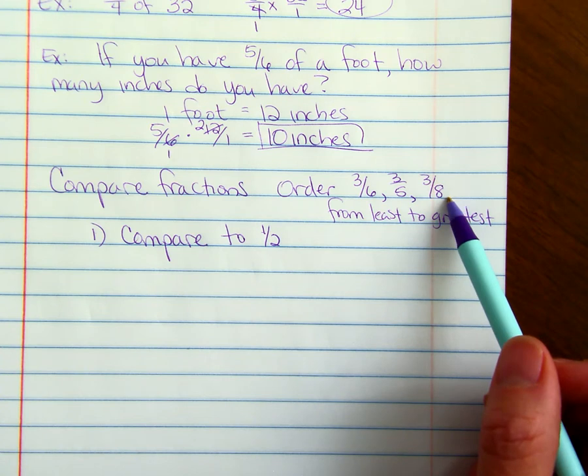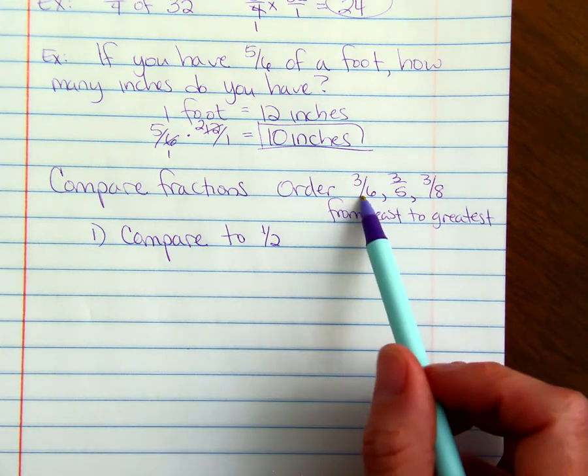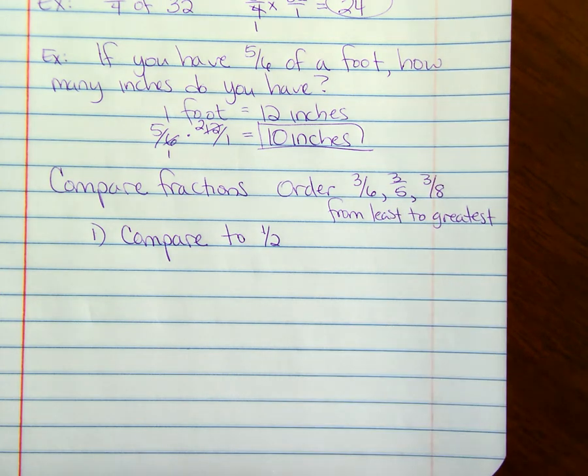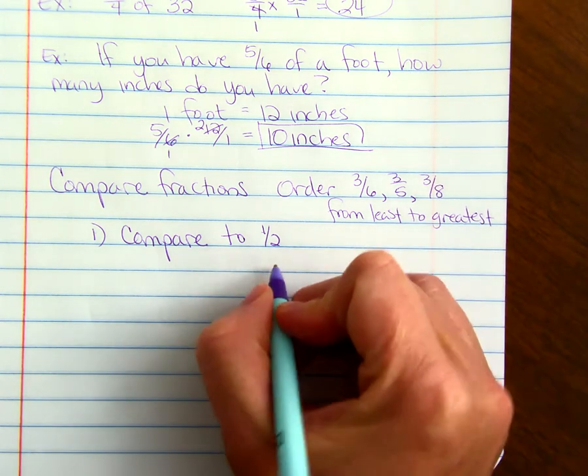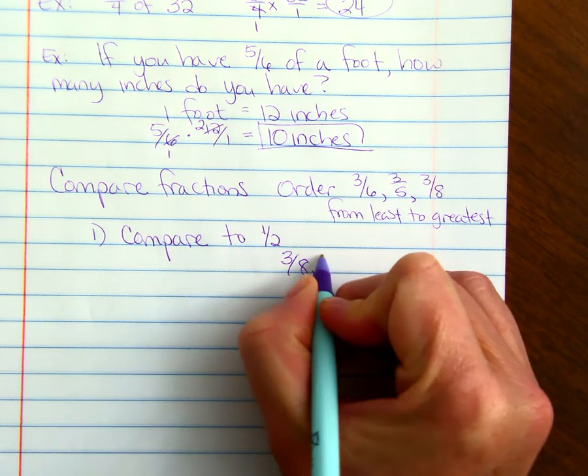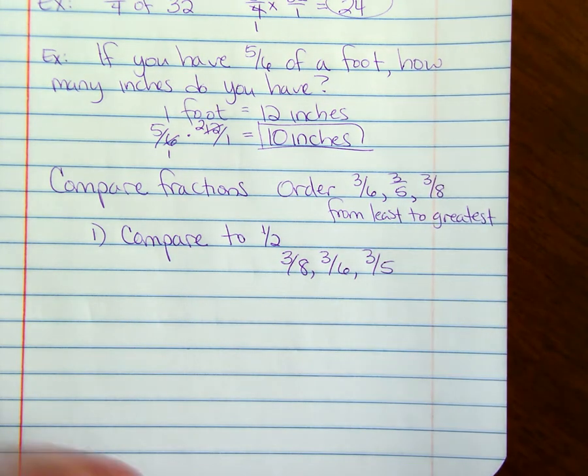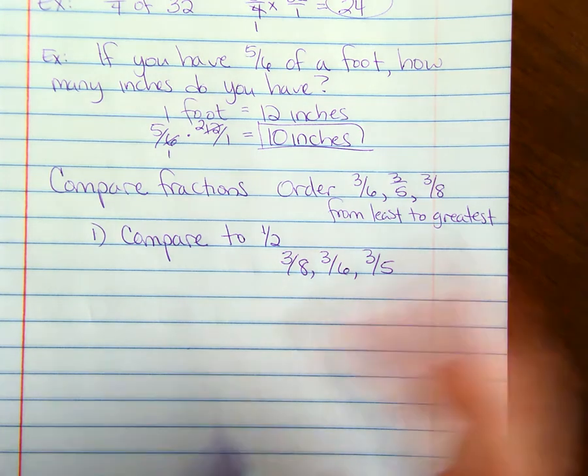So 3/8 is going to be smaller than the one that equals 1/2. It's going to be right in the middle, and 3/5 will be the biggest. So we'll have 3/8, then 3/6, then 3/5. And that would have those 3 fractions in order least to greatest.